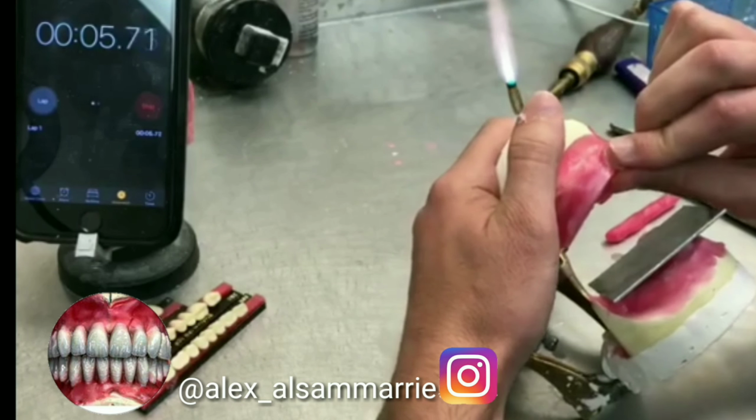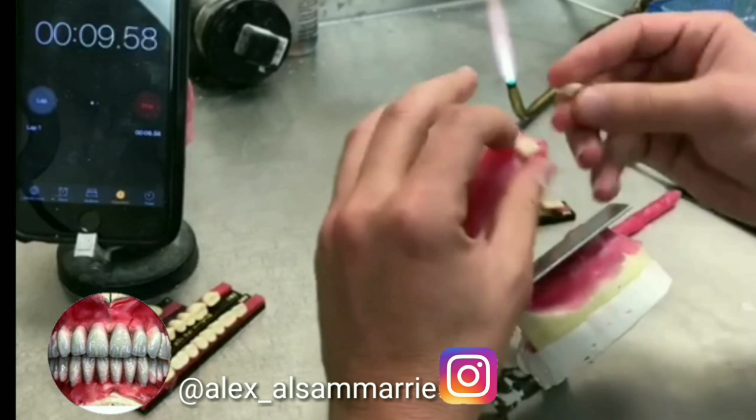But how many times do you have to trim a tooth and get it to fit in a certain spot? And you're stuck and you can't find the right tooth. Well, in this video, I'm going to teach you a little trick that I use. Alex was kind enough to let me take this video from Instagram.